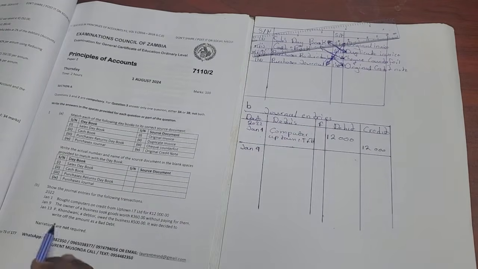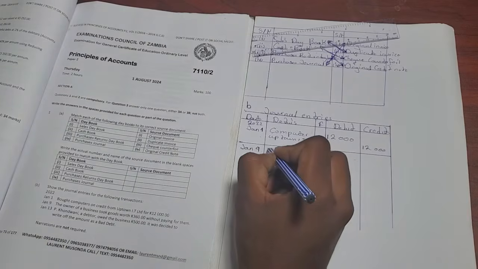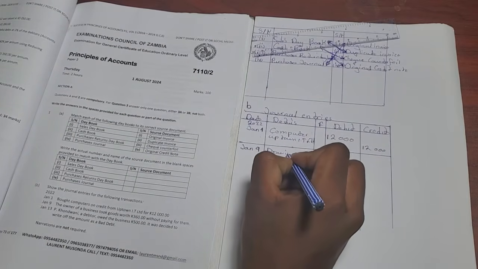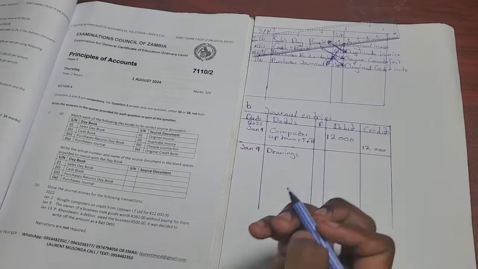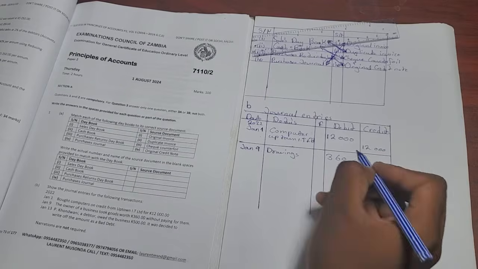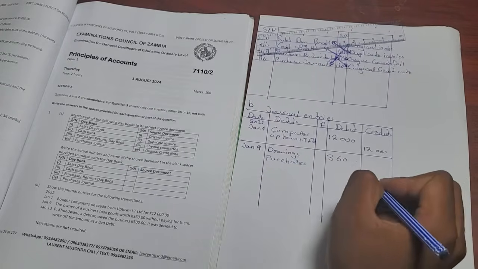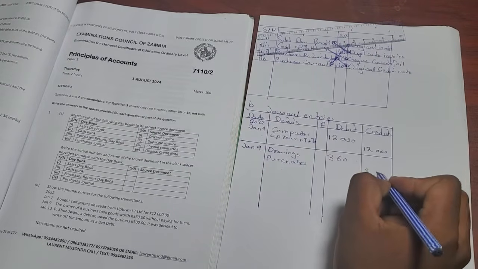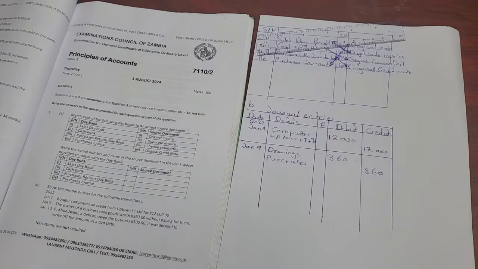For June 9th, we have the owner of the business took goods worth 360 without paying for them. So him taking goods out of the business is called drawings. The drawings will be debited. Then we have purchases, which will be credited. So when you have a debit, just know that the other one will be credited.